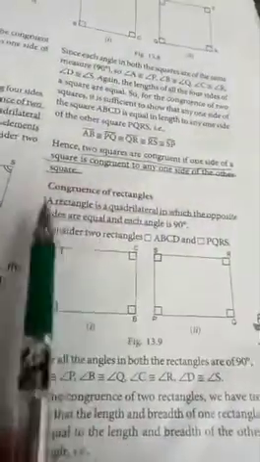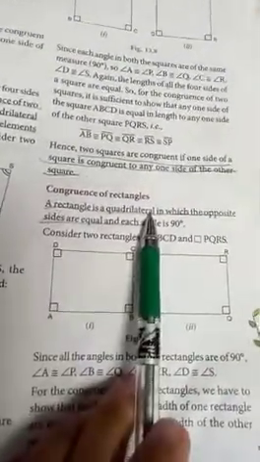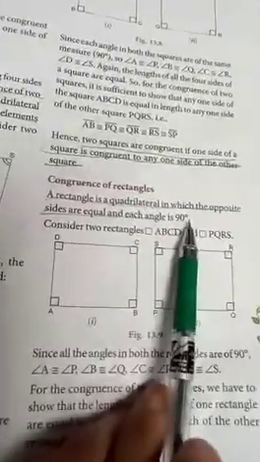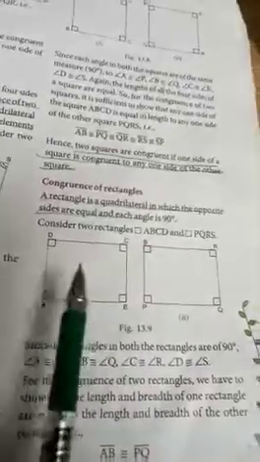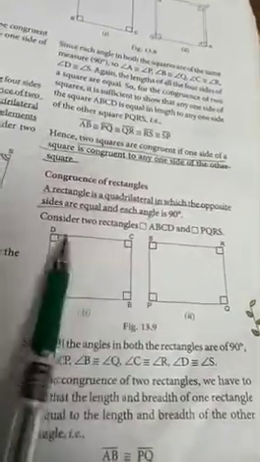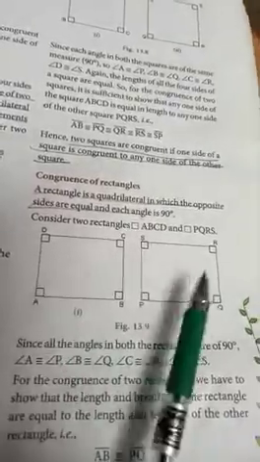So next, rectangle. What is a rectangle? A rectangle is a quadrilateral in which opposite sides are equal and each angle is 90 degrees. So here also, if you have two rectangles, you already see each angle is 90 degrees. That means the angles are equal.